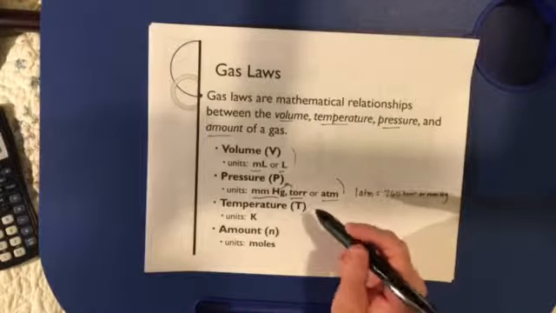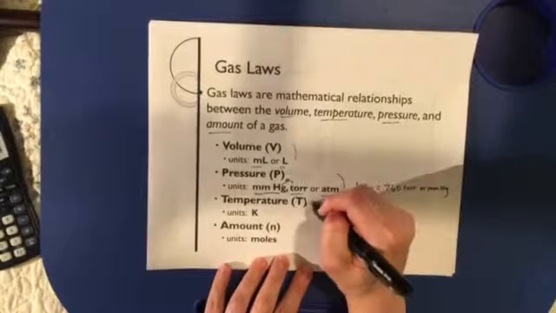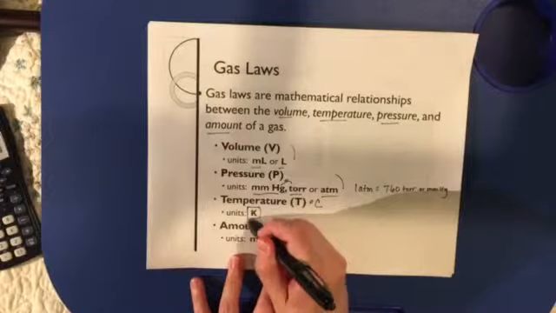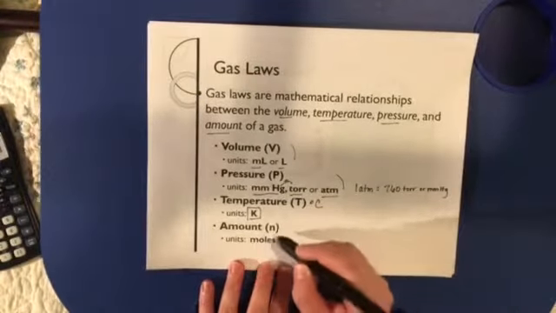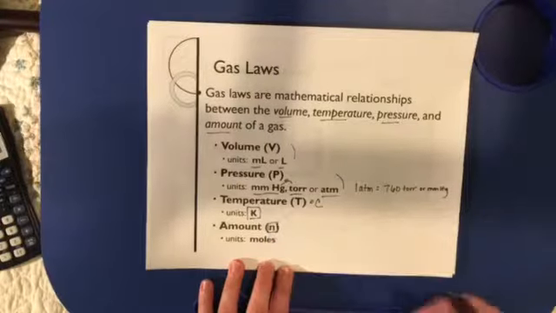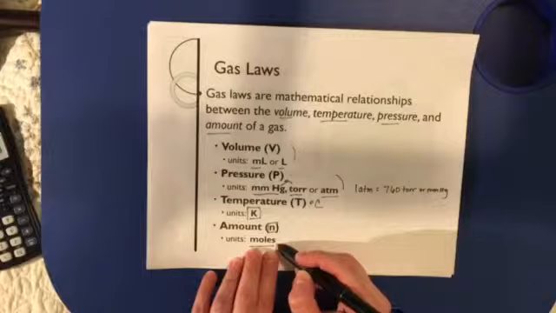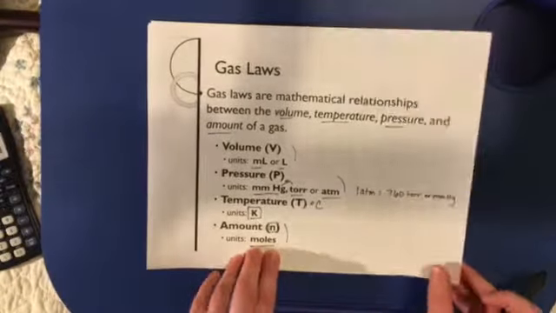Temperature, we're used to temperature, but usually what we see is temperature in degrees Celsius. But we're going to talk about how we always need to convert this to the unit of Kelvin. And then the amount, which is N, is moles. And so we're always going to refer to amount when we're talking about gases in terms of moles.